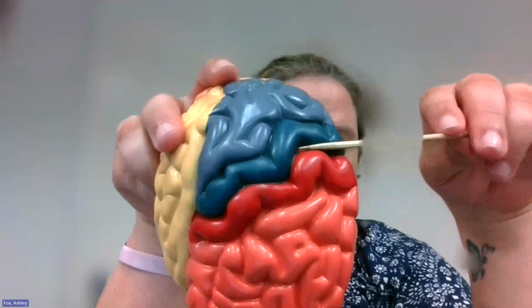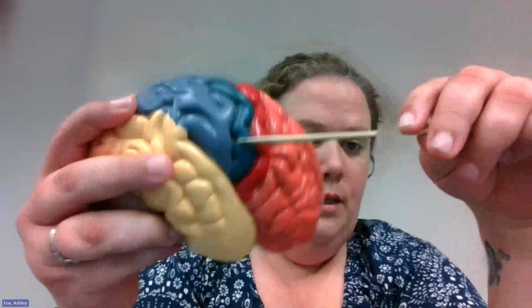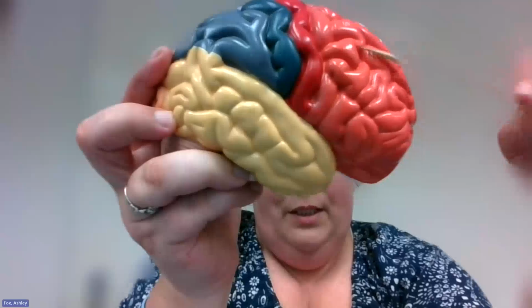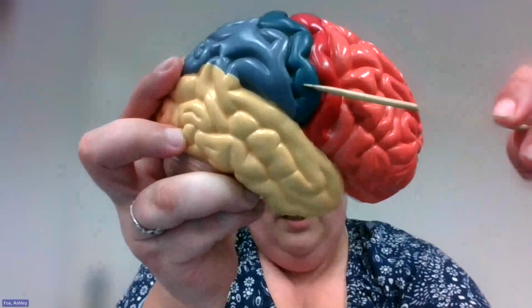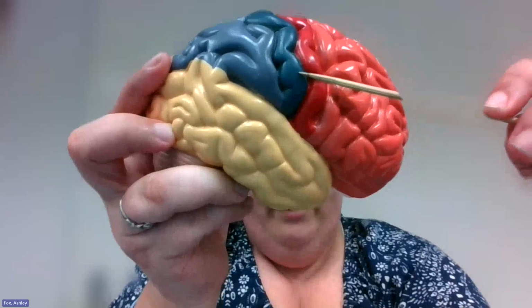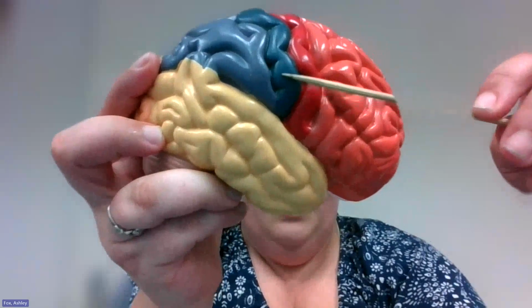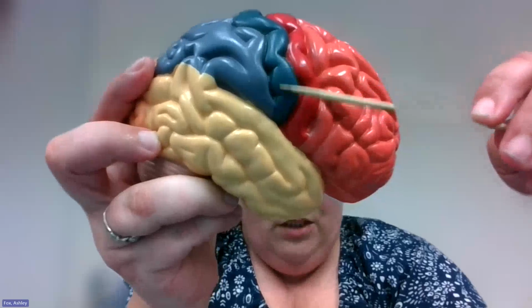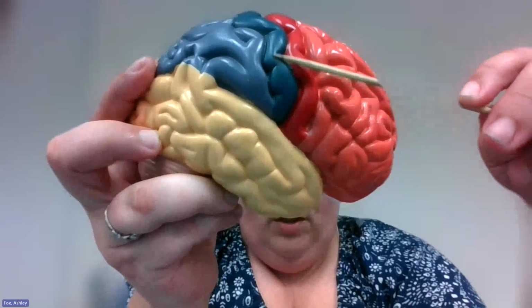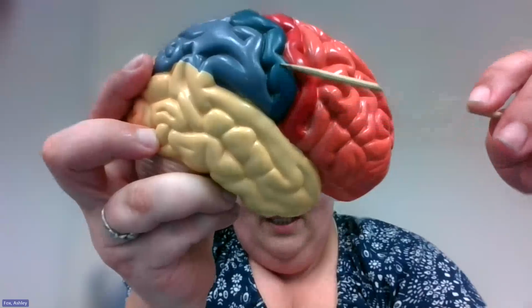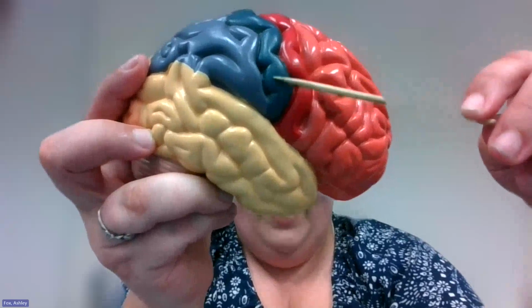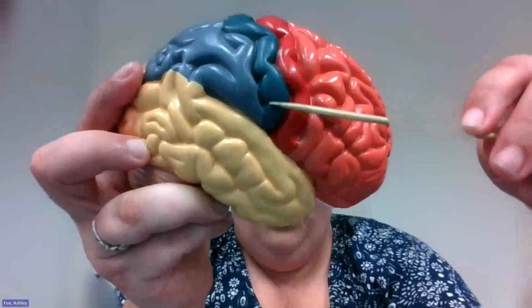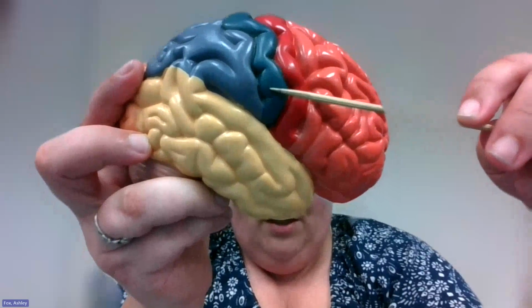Then we have the same thing. So primary motor is the red, and that's the precentral gyrus. So again, this is anterior, this is posterior. So this is the post central gyrus. The post central gyrus is also called the primary somatosensory area. This is going to be where sensation comes in, at least partly. So that's going to be sensation from kind of the outside world, not visceral sensation, but somatosensory is somatic, meaning the body. So that's going to be this area.